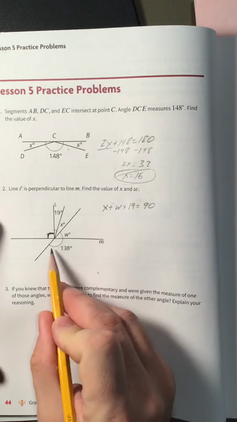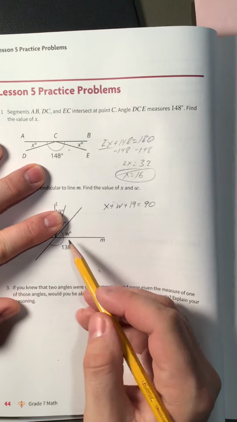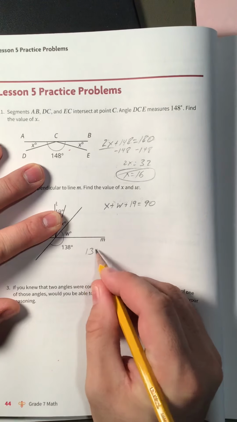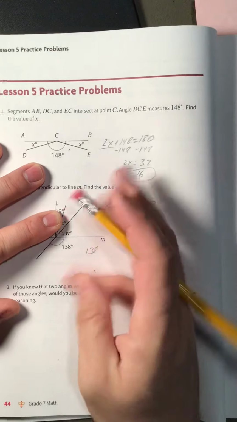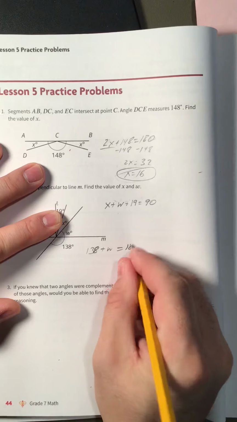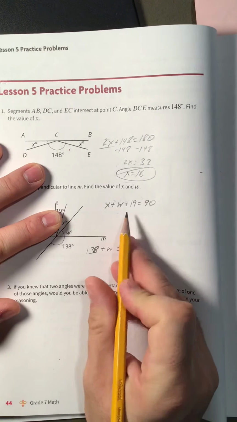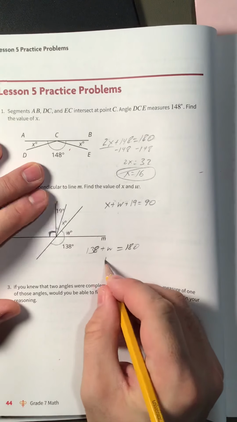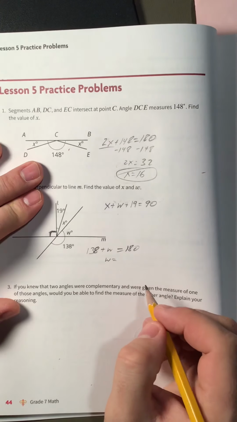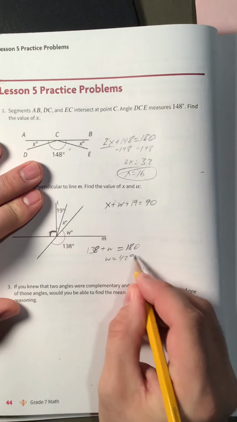But I do know that 138 and w here make a straight angle. So I know 138 plus w equals 180 degrees, makes a straight line, a straight angle. So I should be able to get w, and that should help me up here as well. So what does w equal? 180 minus 138. And that would be 42 degrees.